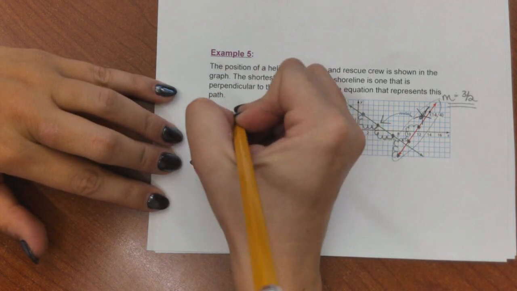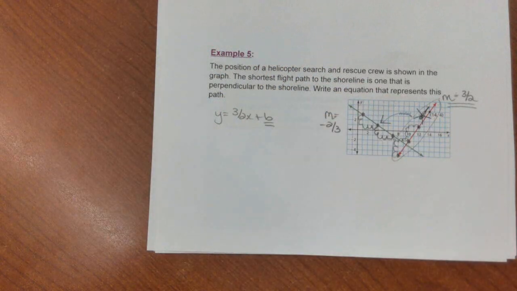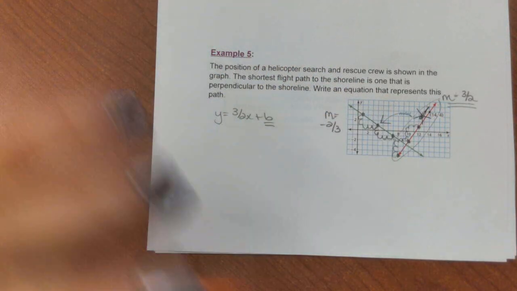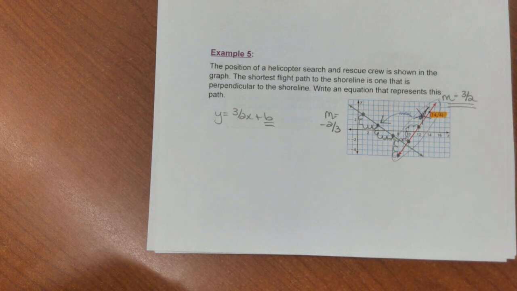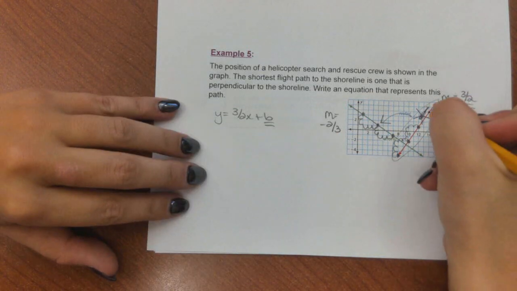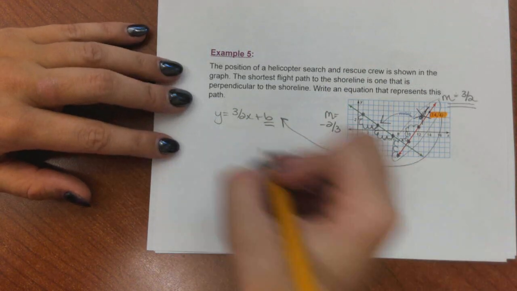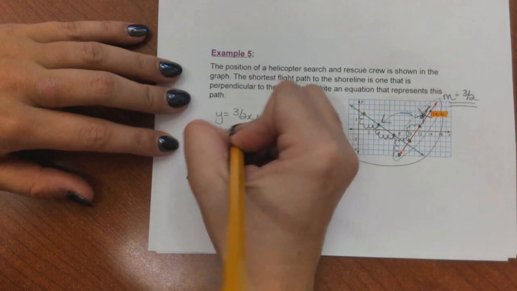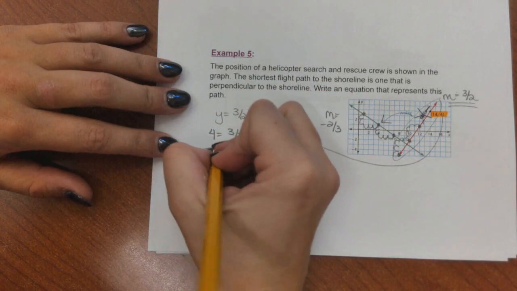My equation so far then is 3/2 x plus b. We got to find that b. What do you know? They gave us a point for the helicopter, 14, 4. Let's use it, plug it in, and solve for b. 4 is equal to 3/2 times 14 plus b.